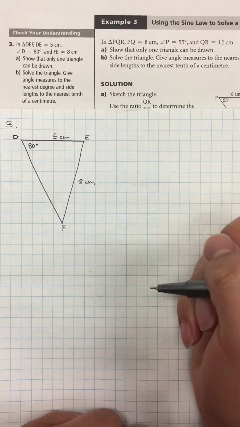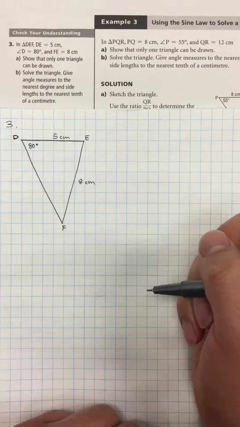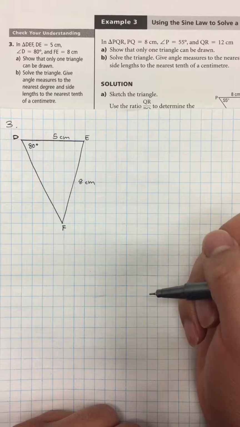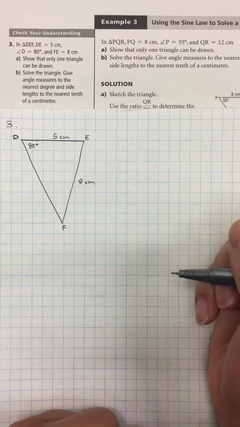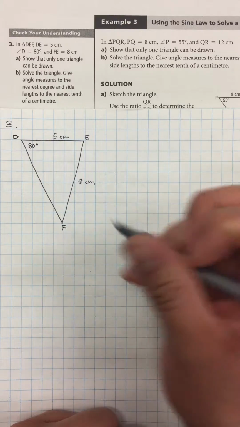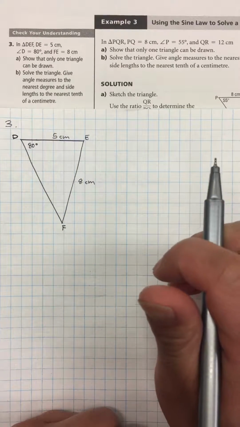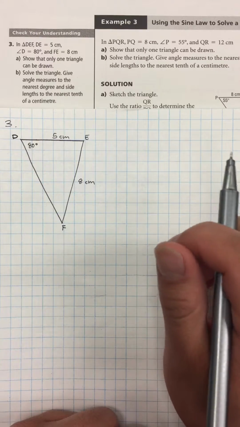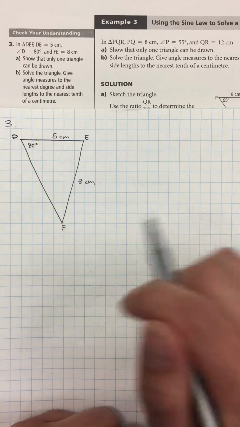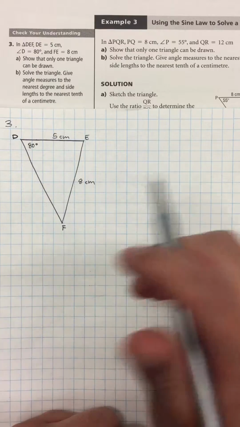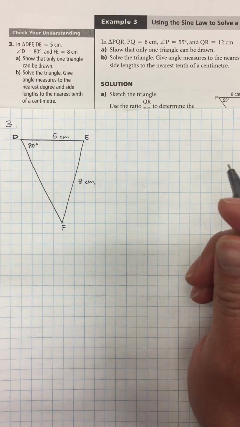Okay, so we're going to move on to question number 3 on page 474. In this triangle, we have DEF, and it gives you the values for DE, for angle D, and for FE. So this is what the triangle looks like. You just have to sketch it so you know what it looks like.